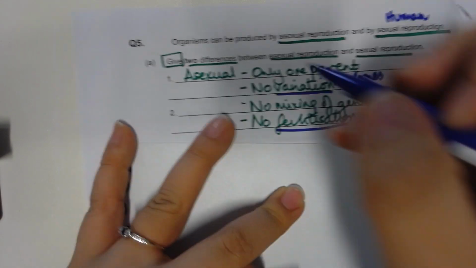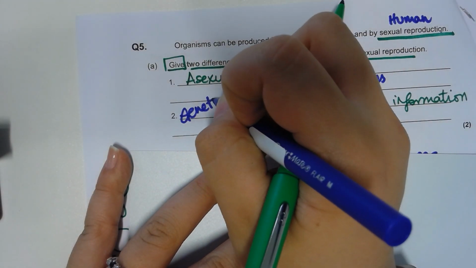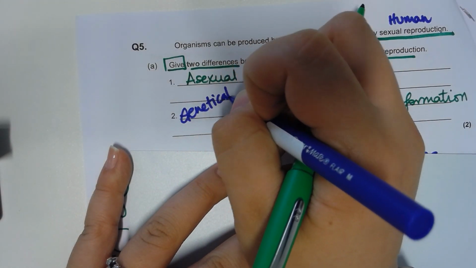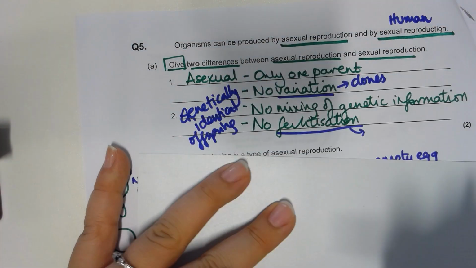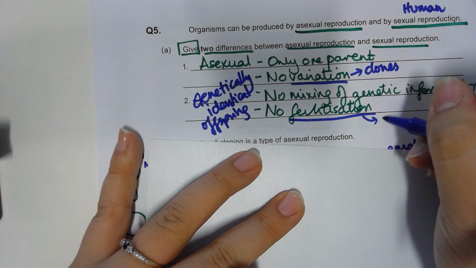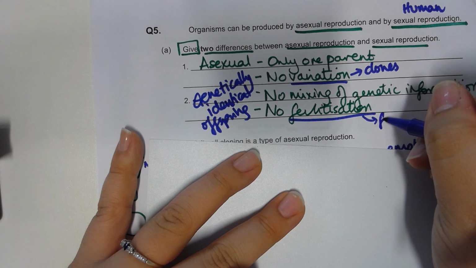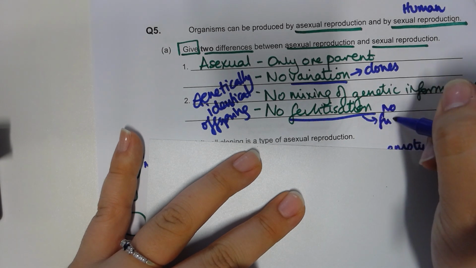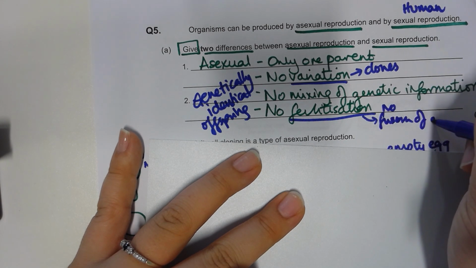Asexual reproduction produces genetically identical offspring. They are exactly the same. Fertilization, no fusion of gametes.